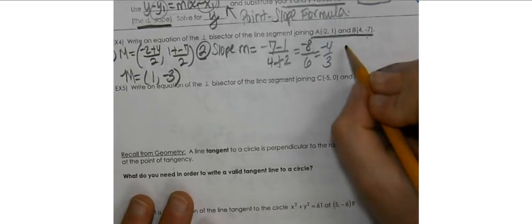Then from here, step number 3 is we need to identify our perpendicular slope. Our perpendicular slope is the opposite reciprocal. So that means our reciprocal is going to be 3/4 and the opposite sign is positive. We're going to use our perpendicular slope and our midpoint in the point slope formula. So that is step number 4. We're going to write our equation. So I'm going to go y minus y1. y1 is -3, is equal to m. My slope is 3/4 times x minus x1, which is 1.